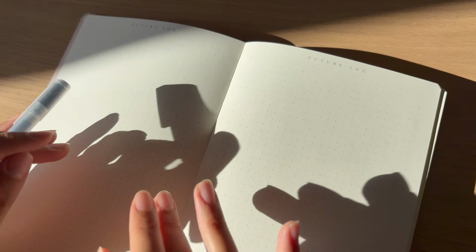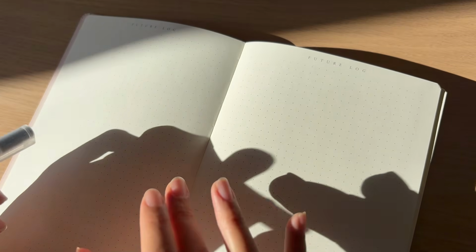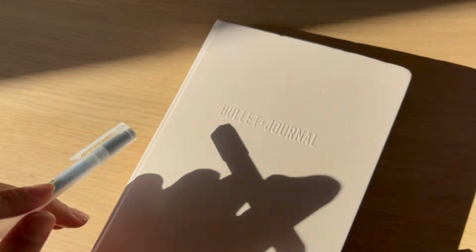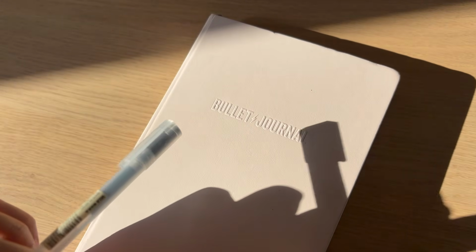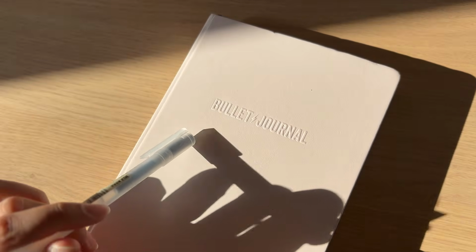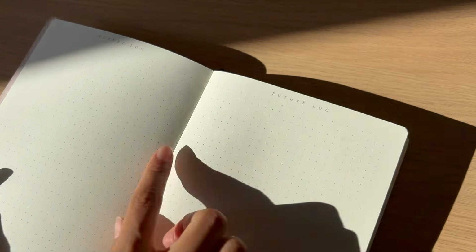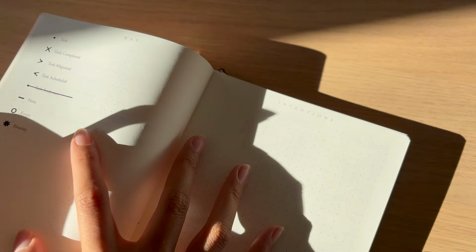Your future log usually goes at the front of your bullet journal when you're starting a new notebook. So depending on the brand of notebook you use, I'm using the Official Bullet Journals notebook. I think they've discontinued this really cute pink blush color. But anyways, if you use the Official Bullet Journals notebook, they will actually have a section called Future Log created for you. And this also applies to the index. They've got a whole area for an index for you, as well as a key.